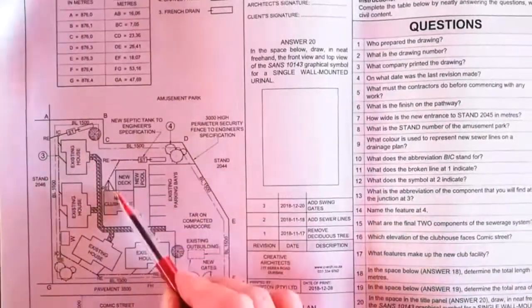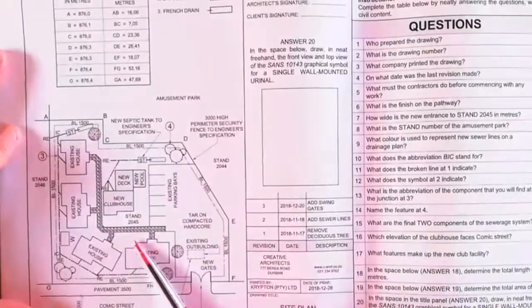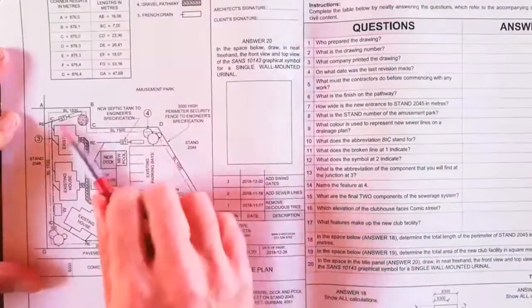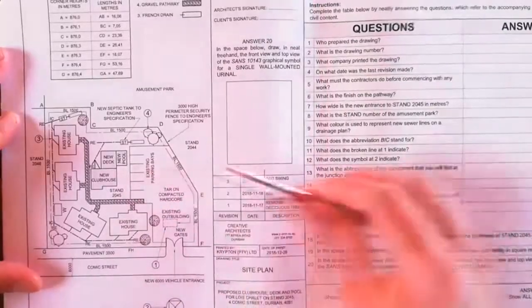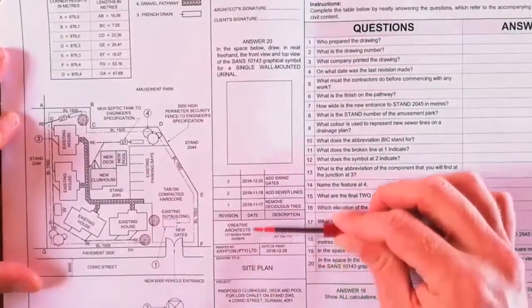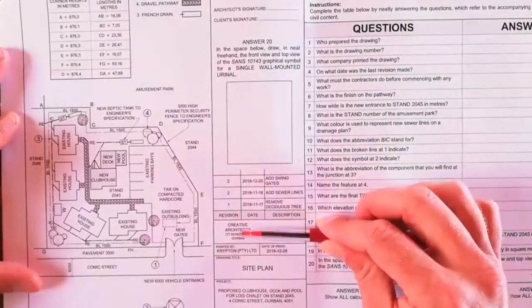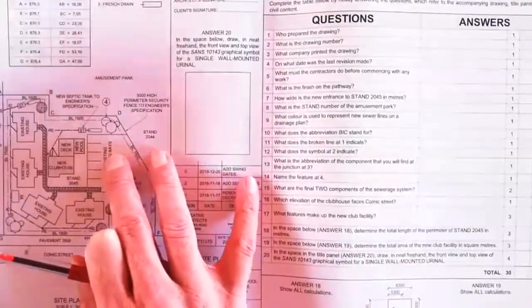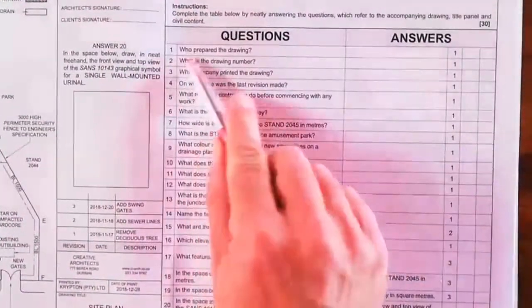Here you can already see there's things here that might be new to you. It shouldn't be, but it might be. Just make sure you take cognizance of all of this. See who's drawn this drawing, when was it devised, who's the company. Make sure you get that, because these will all be helpful when answering your questions. I'm going to show you a couple of tricks that they have in here.